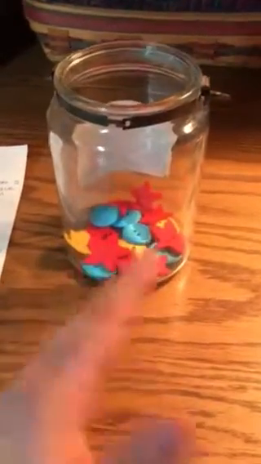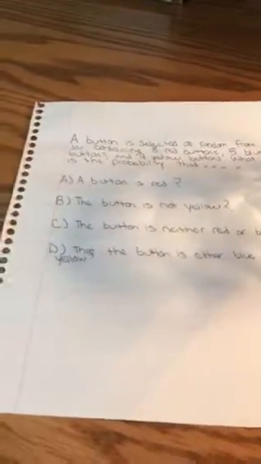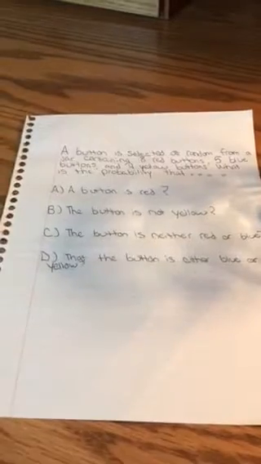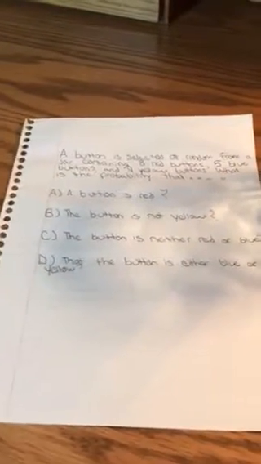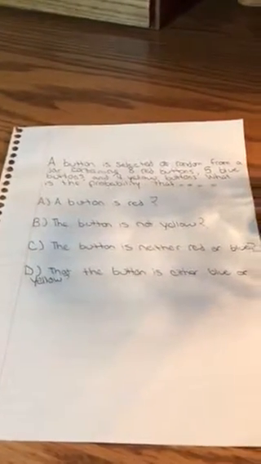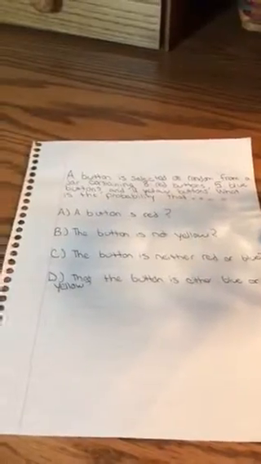The buttons, there'll be different amounts, different reds, different yellows, different blues. And there'll be a worksheet at each station. And this particular worksheet says a button is selected at random from a jar containing 8 red buttons, 5 blue buttons, and 4 yellow buttons. What is the probability that?